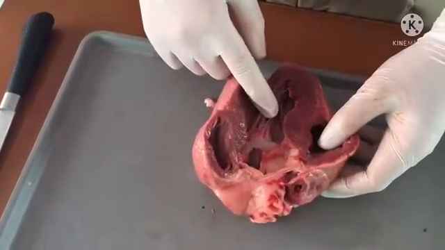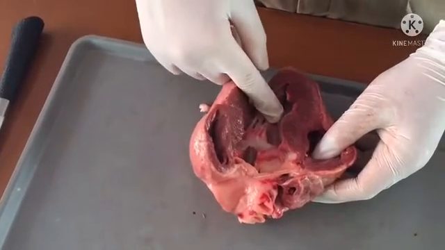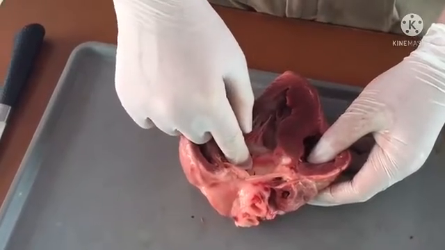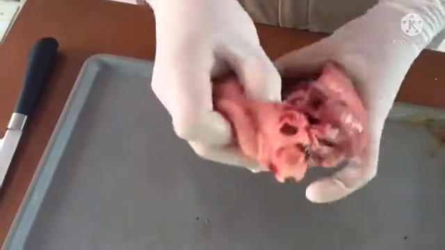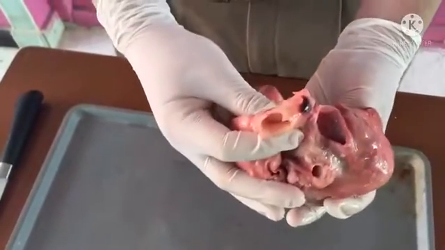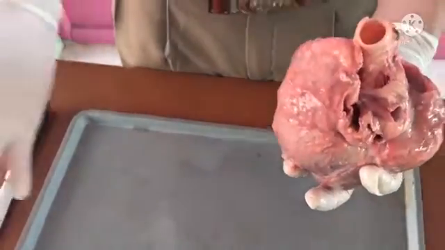Then from the left ventricle, blood from the left ventricle will go to the aorta through the semilunar valve. Okay, this is the aorta. This is the biggest blood vessel in our body. Then from this, it will go to all parts of our body again.